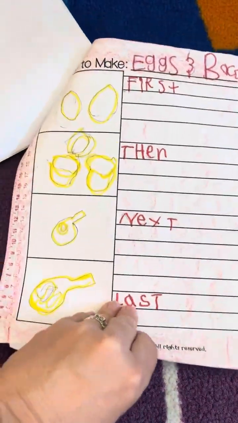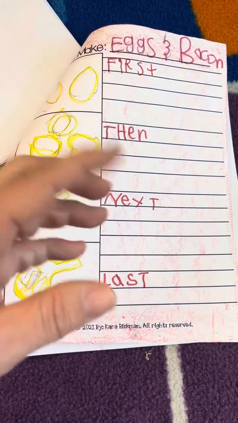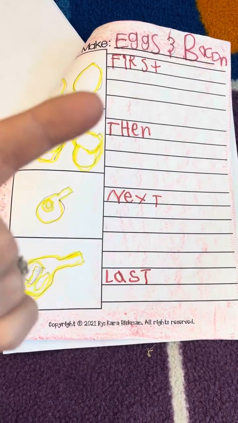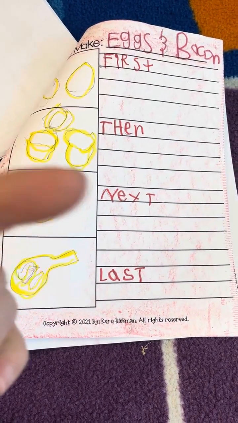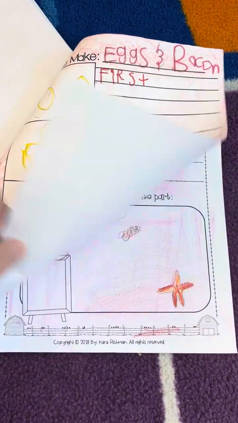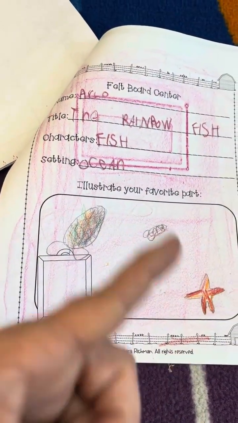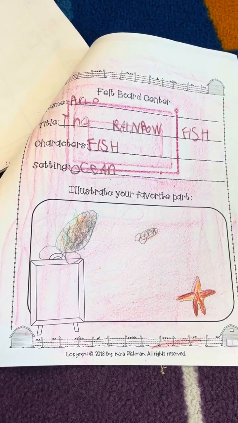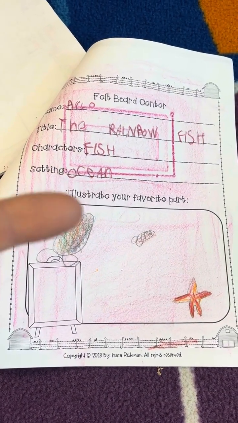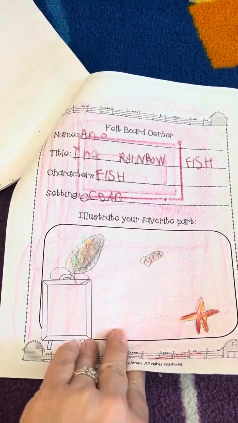This is the kitchen. So on kitchen, they can illustrate first, then, next, and last. This was how to make bacon and eggs. And since this is the beginning of the year, I just told them to write the first word of the sentence for right now, but then later on, they can write the whole sentence as they get better at writing. And then this was the Felt Board Center. So I have different felt board characters they can choose from. This was the rainbow fish. The character was the fish. The setting was the ocean. And then they illustrated the picture at the bottom. So they shaded the background.